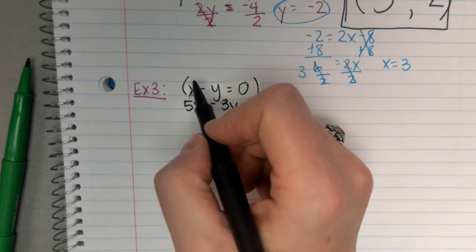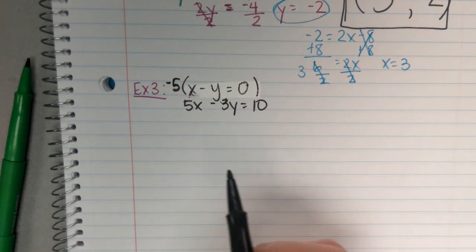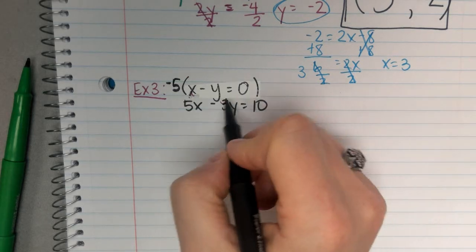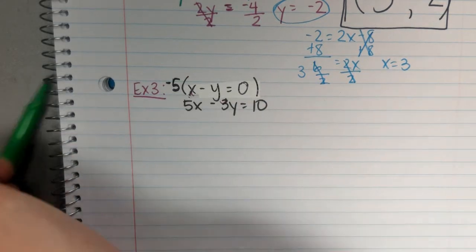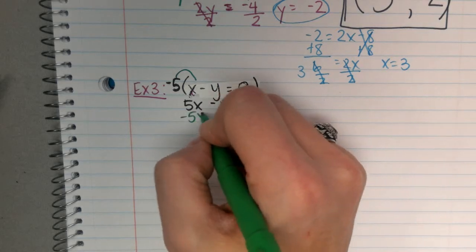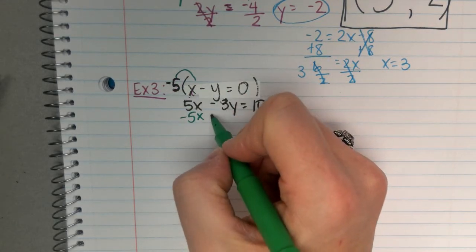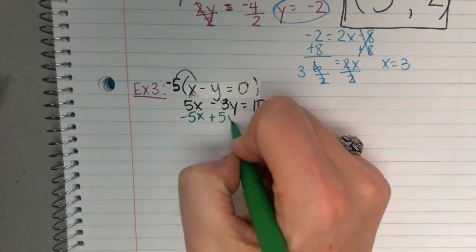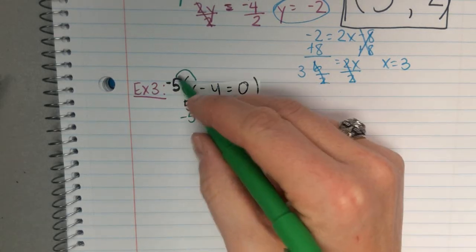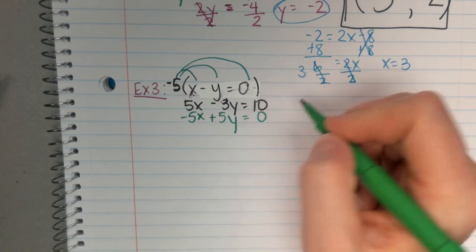We're going to have to multiply this whole thing by negative 5. When we do that, we get this on the bottom. Negative 5 times x is a negative 5x. Negative 5 times the negative y is positive 5y. And then negative 5 times a 0 is just 0.